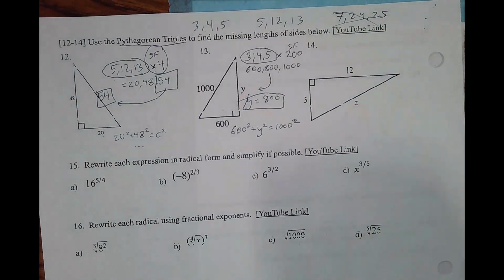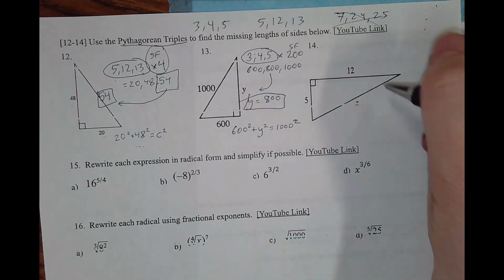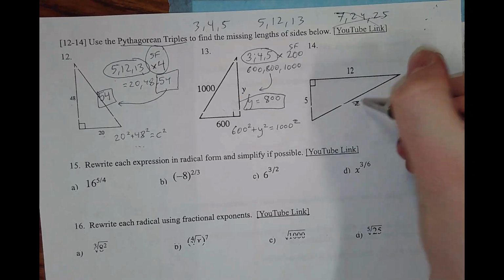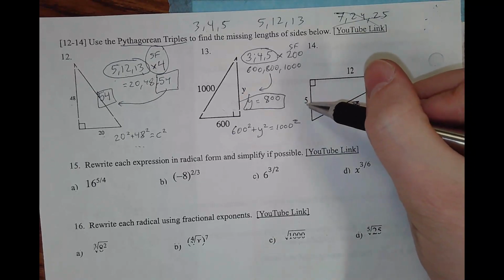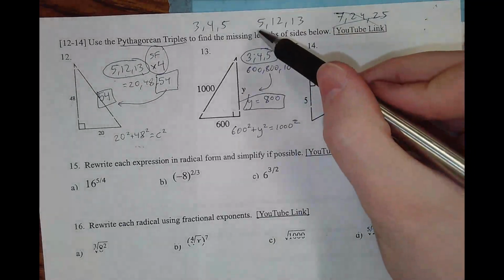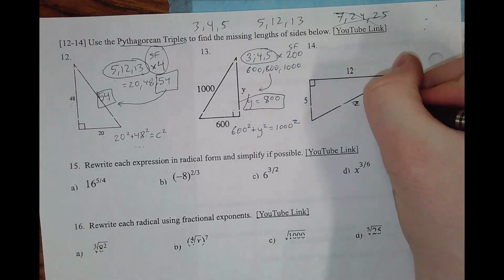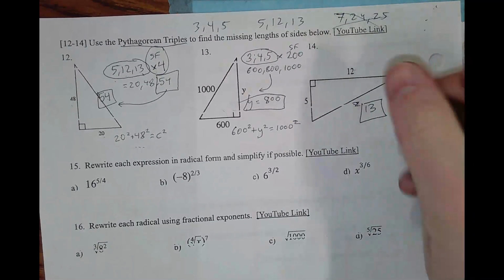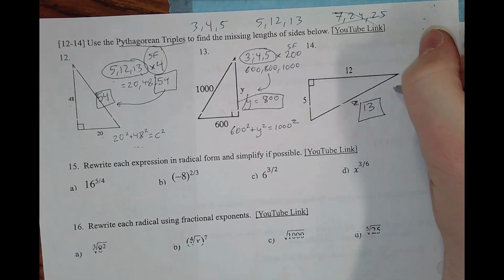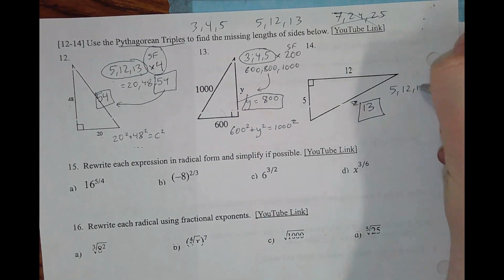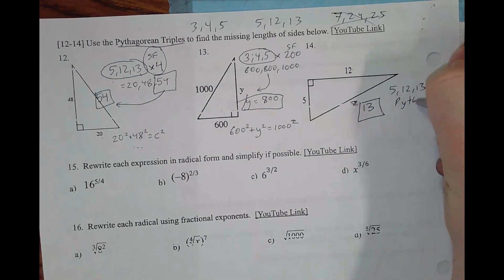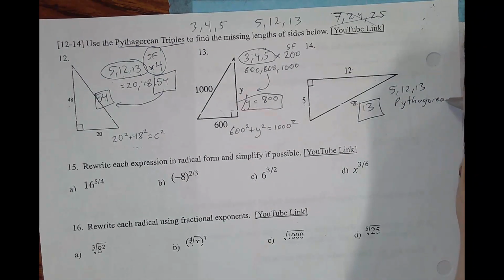For example, number 14. If this is z, and we have given sides of 5 and 12, you can immediately see that the hypotenuse is 13. Why? Here's what you say. This is a 5, 12, 13 Pythagorean triple. And you're done.